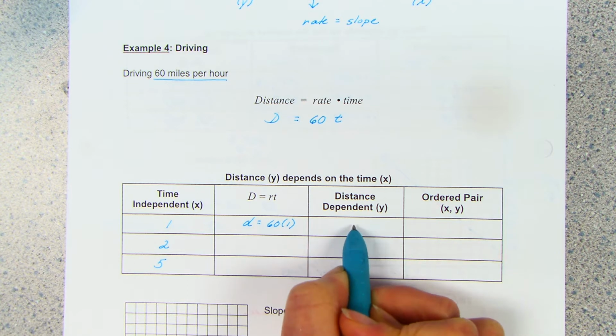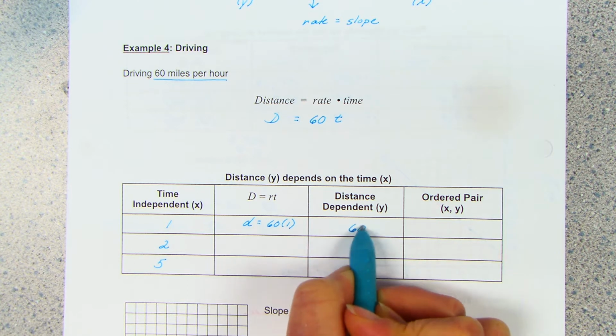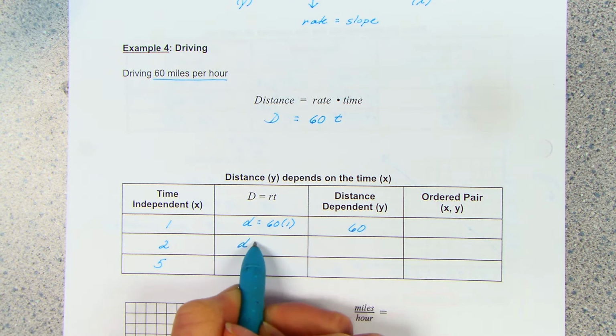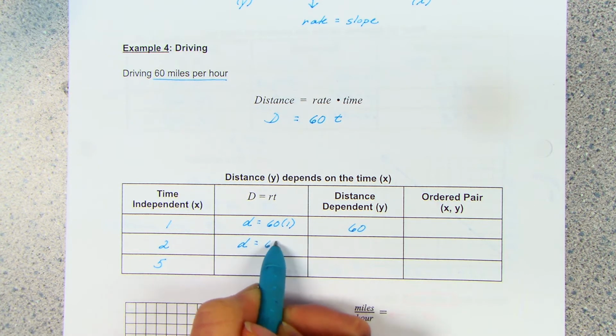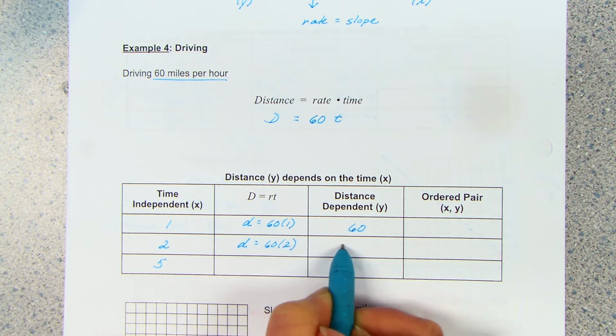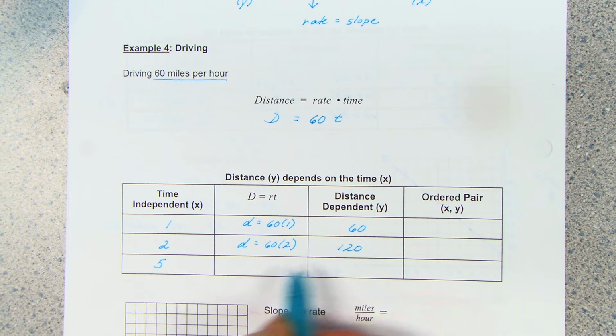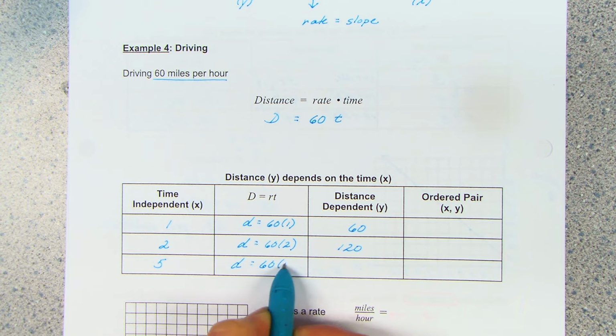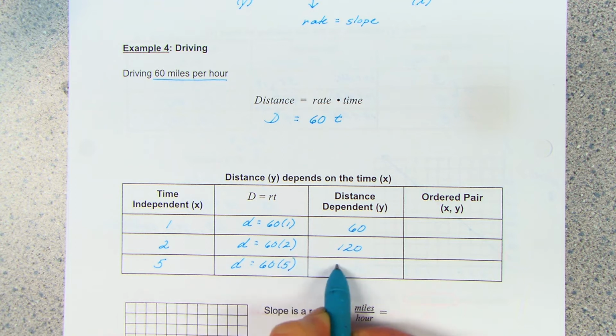So that's going to be 60. Here, D is equal to 60 times 2. 60 times 2 is 120. And here, if I go 60 miles an hour for 5 hours, I will go 300 miles.